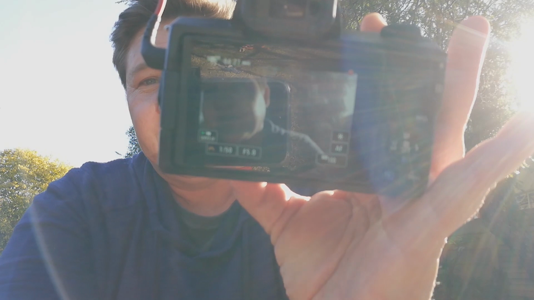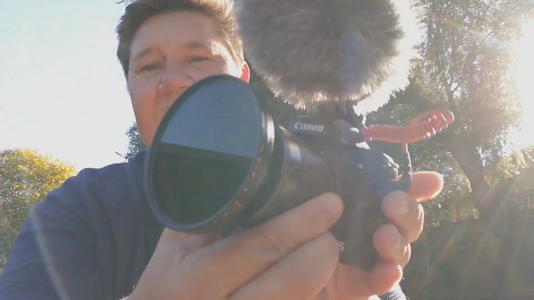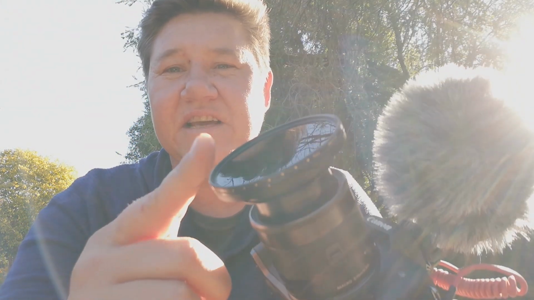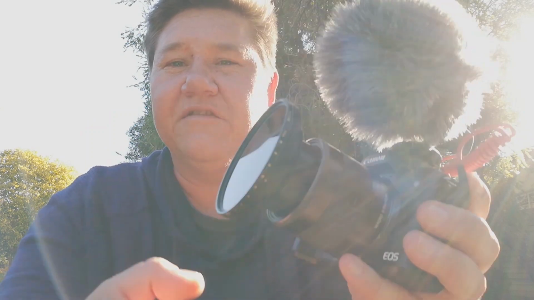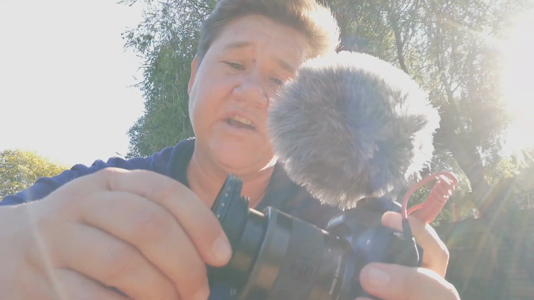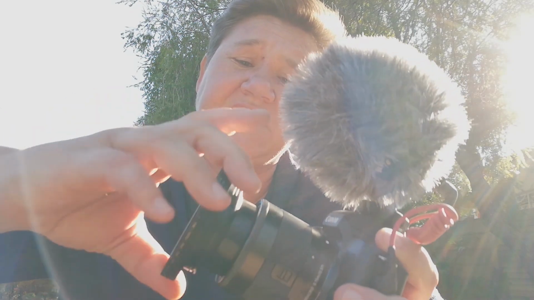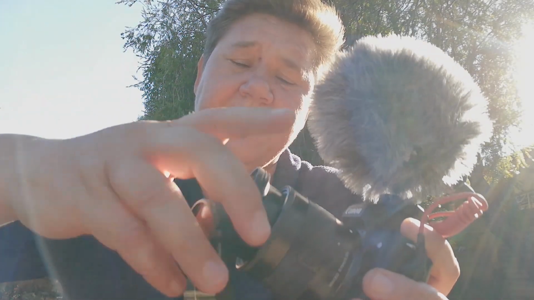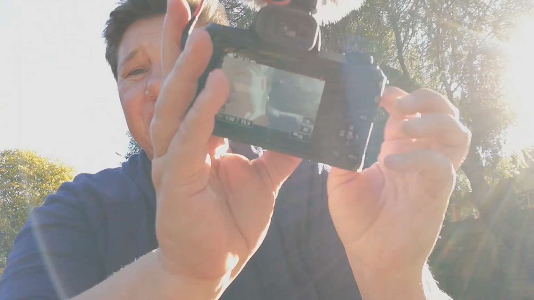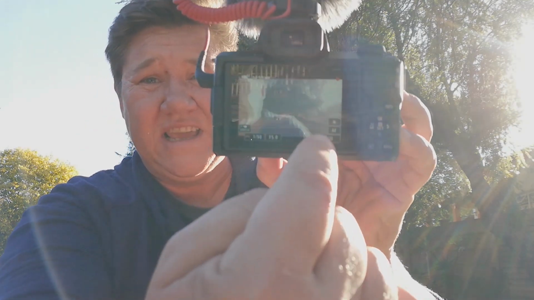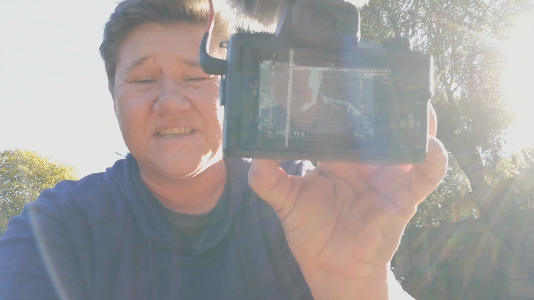So this footage over here is because I have this ND filter right on the front of my lens. And if I want to take it off, it's pretty easy. I can just screw the whole thing off, and I have my lens back again. So all my footage would now be looking almost exactly the same as the footage from this camera.